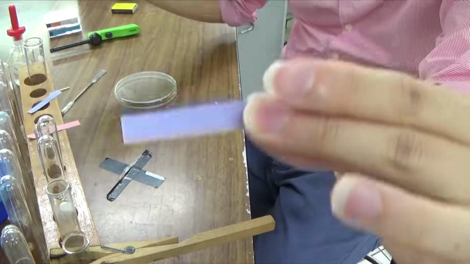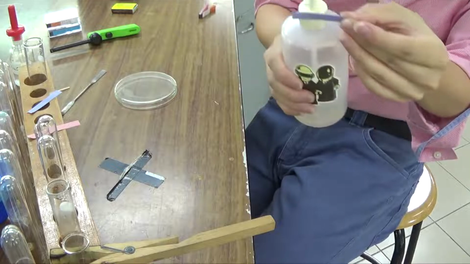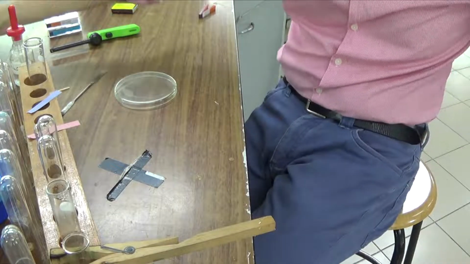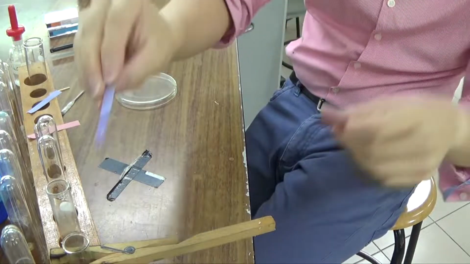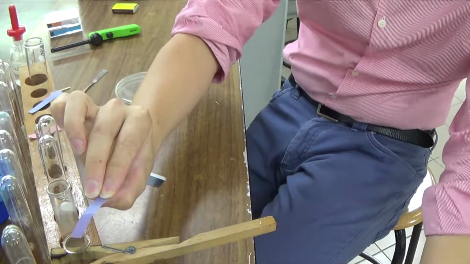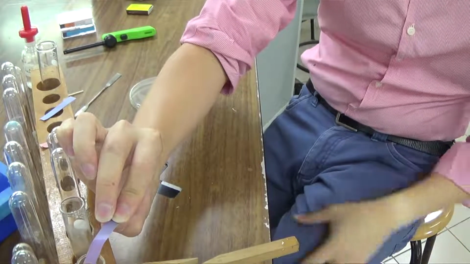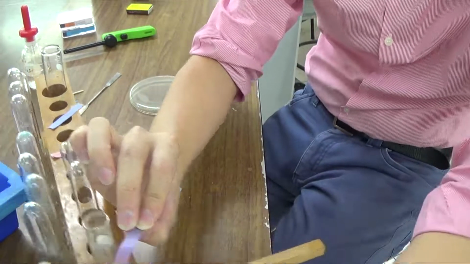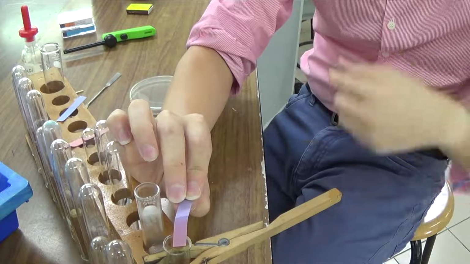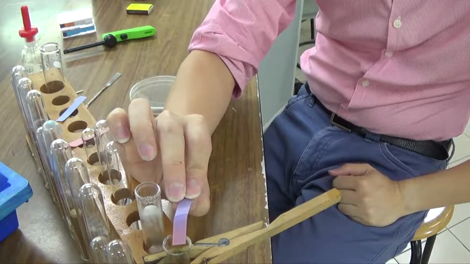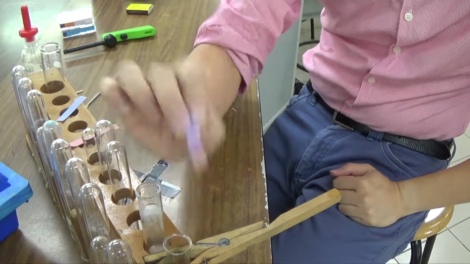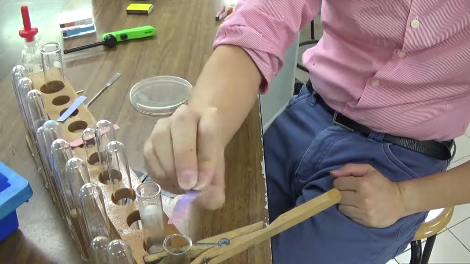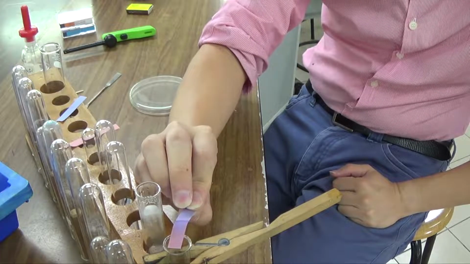So I'm just going to moisten my blue litmus paper a little bit. We know that Cl2 is an acidic gas. So as I put my blue litmus paper on top, hopefully you can see my blue litmus paper has turned red. My blue litmus paper that was dampened with water has turned red. I'm just going to leave it there on top for a bit longer.